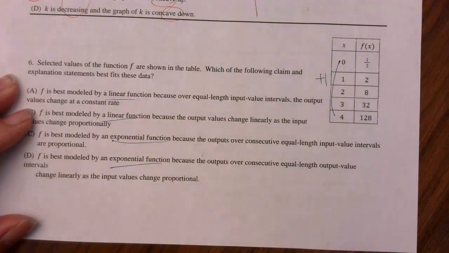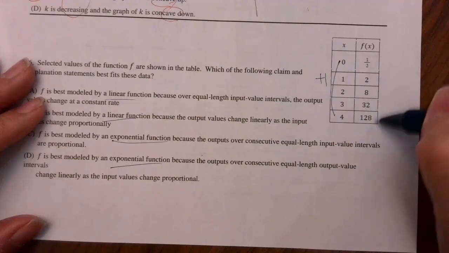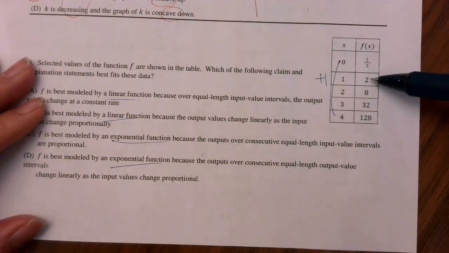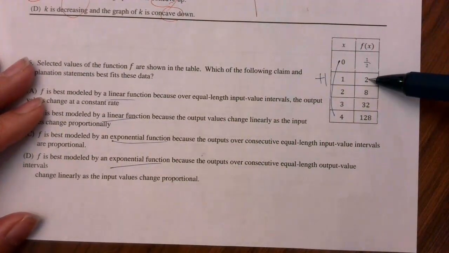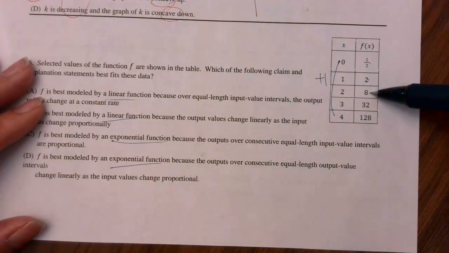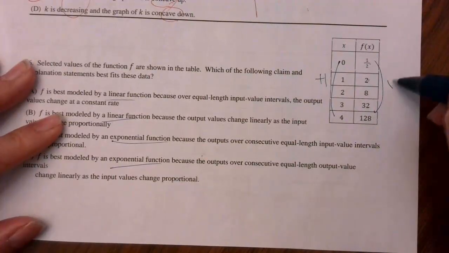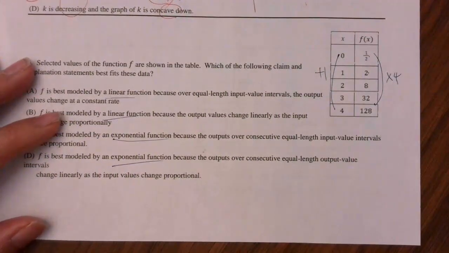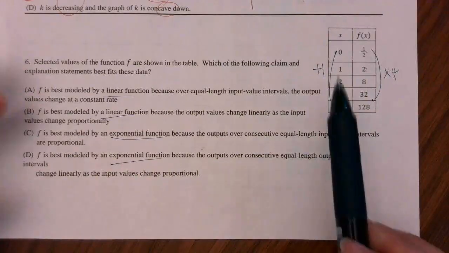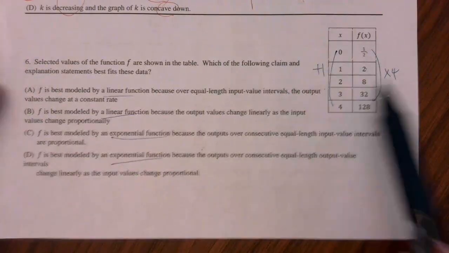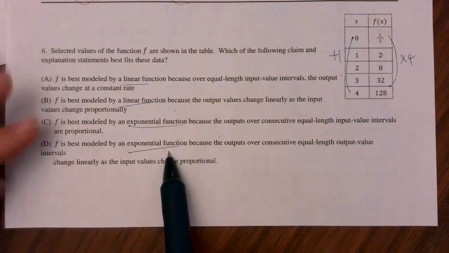Input is increasing by 1, equal length intervals. Outputs, what kind of pattern do I notice? Half to 2. Maybe I'm multiplying by 4, or maybe I'm adding 1.5. I'm not sure. Now look at 2 to 8. Multiply by 4. Add 6. Add, oh, a big number, 24, or multiply by 4. Really, I'm just noticing that all of the outputs are multiplied by 4. So what is that? Outputs are proportional over equal length input intervals. That is an exponential function.